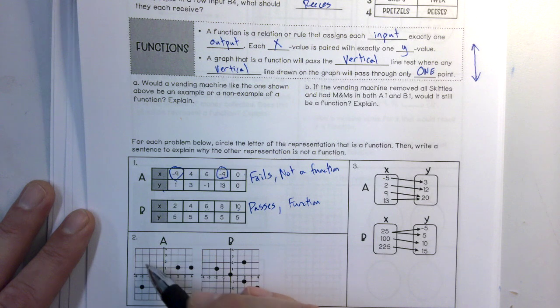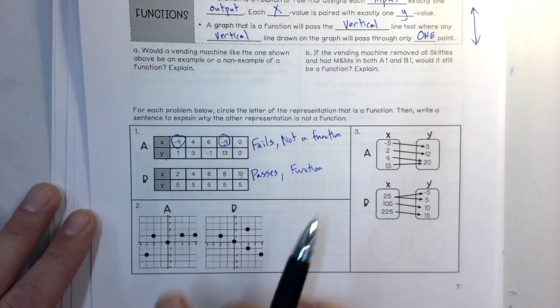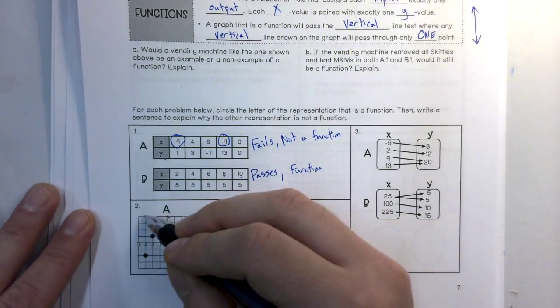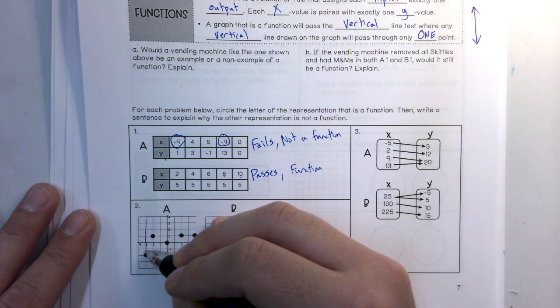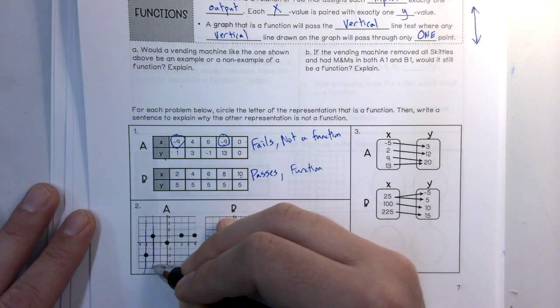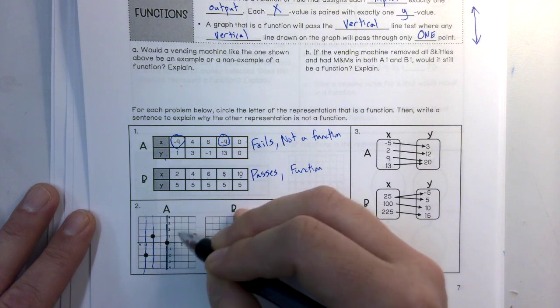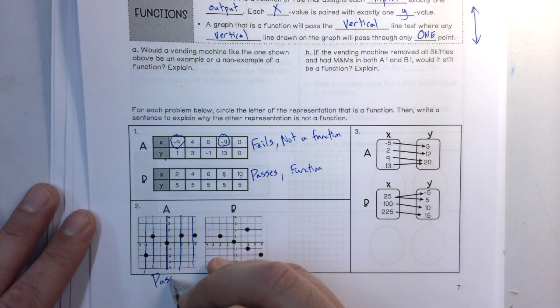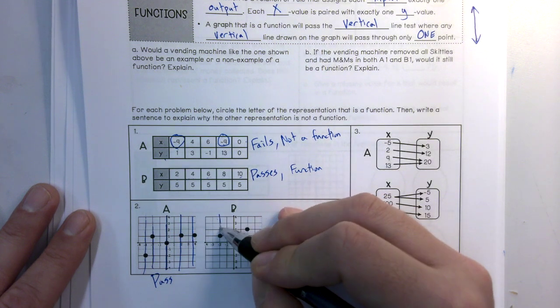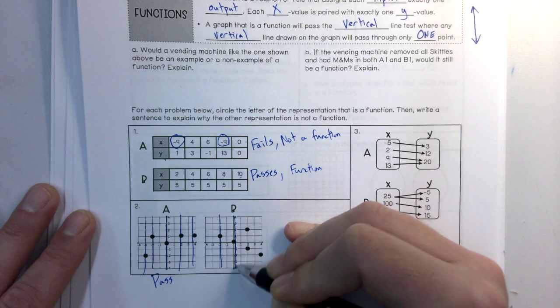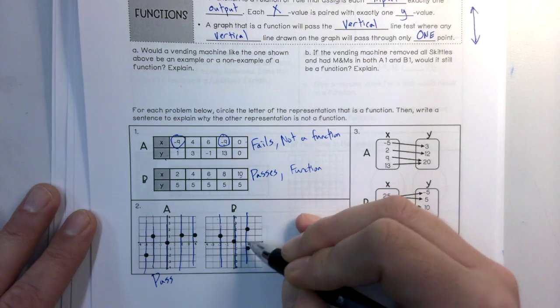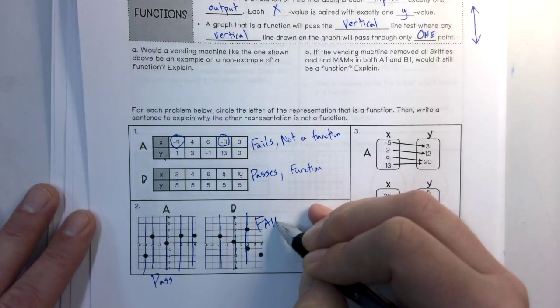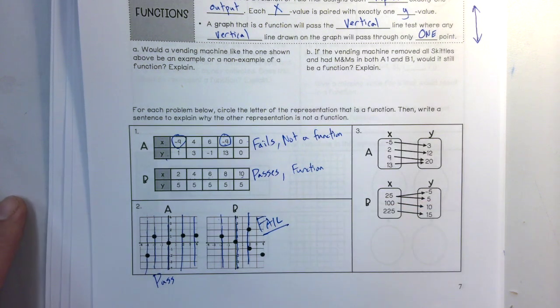If I look at a graph of points, same thing. Can I draw a vertical line? If the vertical line only hits one point each time, it's a function. So far, pass, pass, pass, pass, pass. That passes. That's a function. Let's look at this one. Pass, pass. Oh, right there. Fail. Not a function. I'm just going to put pass or fail. If it passes, it's a function. If it fails, it's not.